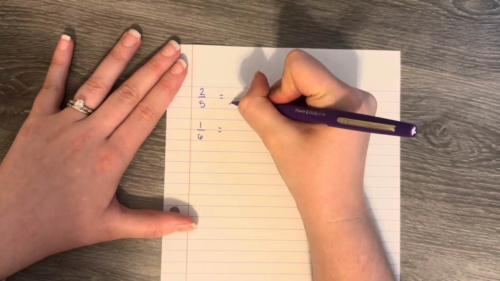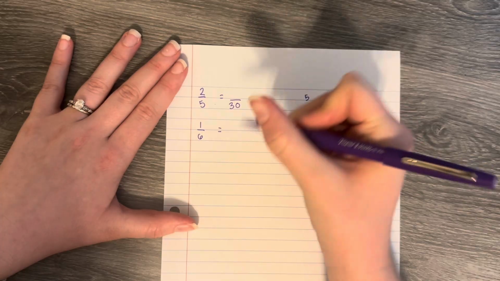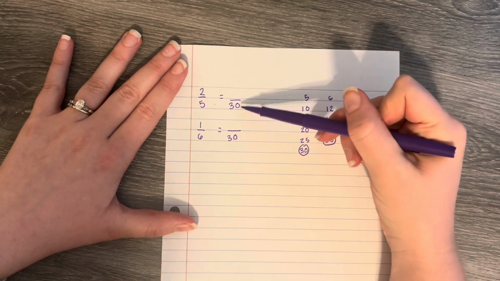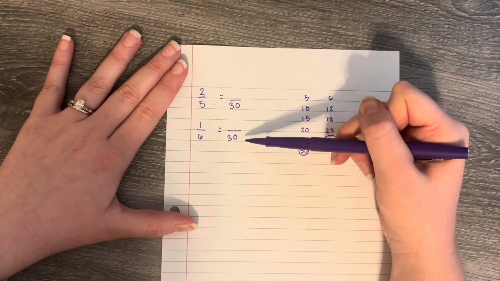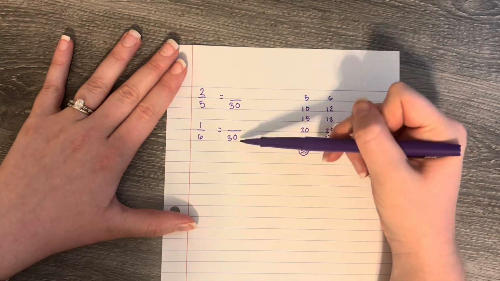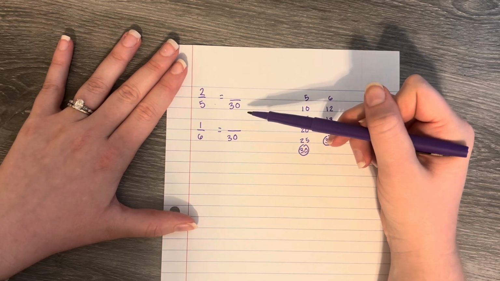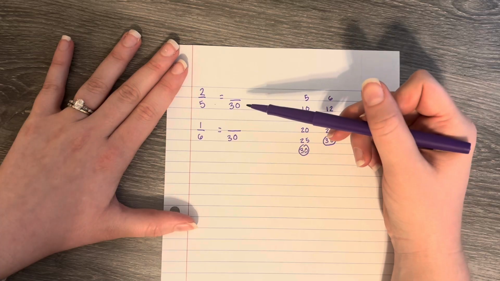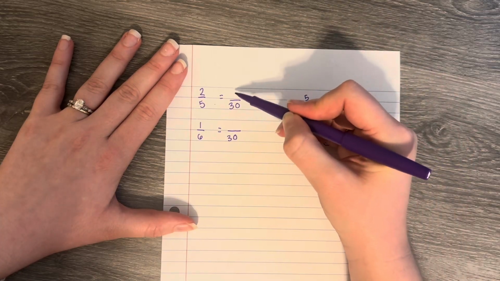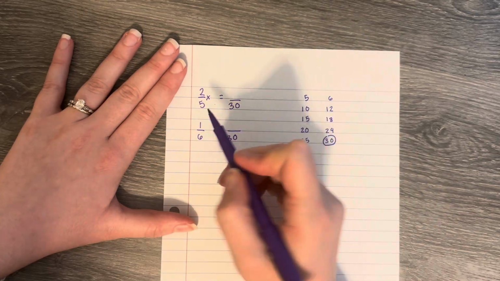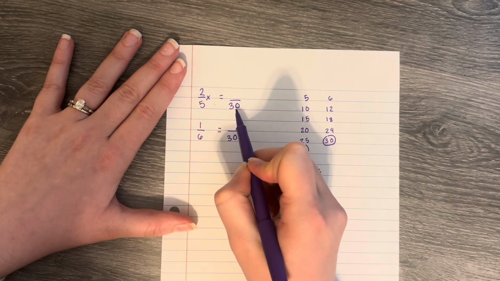I'm going to come over here and write my new denominator of 30ths. I like to go ahead and write my common denominator on both so that I remind myself my whole goal here is to make them the same sized pieces, to make them 30ths. Then I get to be kind of like a detective and figure out what this numerator should be. I'm going to go ahead and write my multiplication sign here. And I'm thinking, 5 times what equals 30?